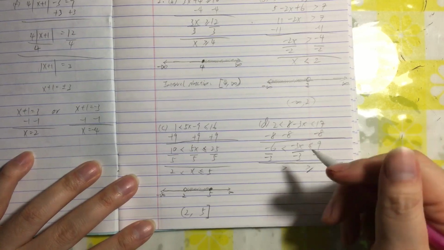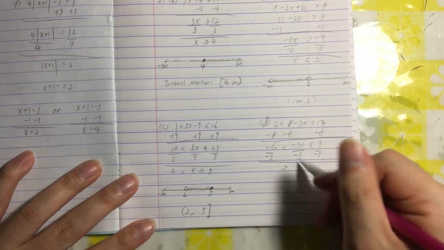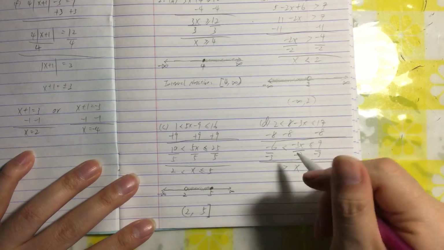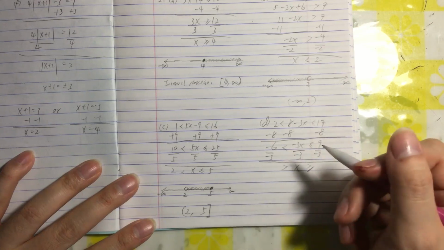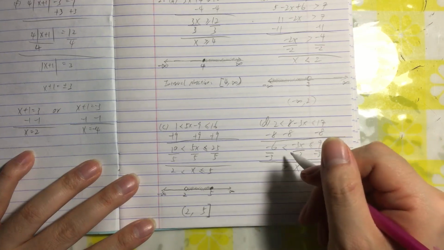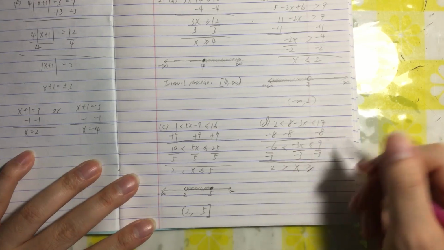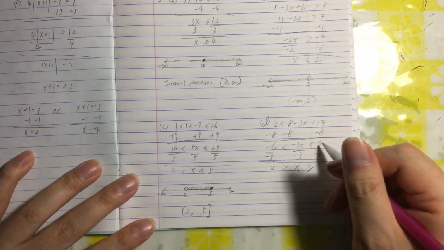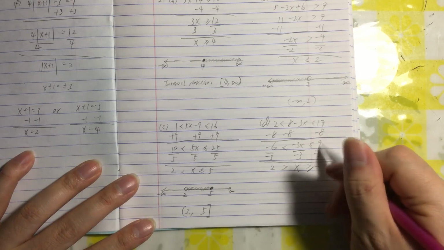In the middle, negative 3 cancels and we get x by itself. On the left side, negative 6 divided by negative 3, double negative is positive, 6 divided by 3 is 2. On the right side, positive 9 divided by negative 3, a positive number divided by a negative number is negative, 9 divided by 3 is 3.